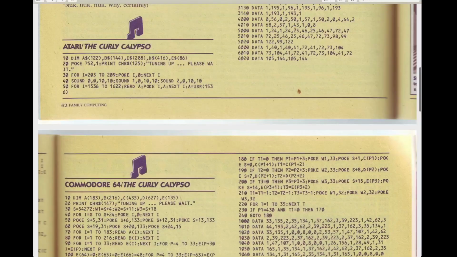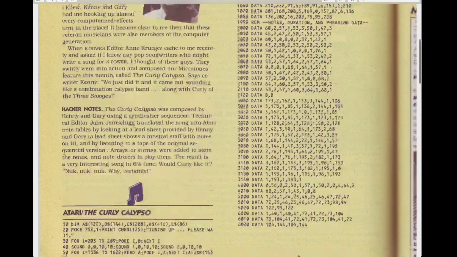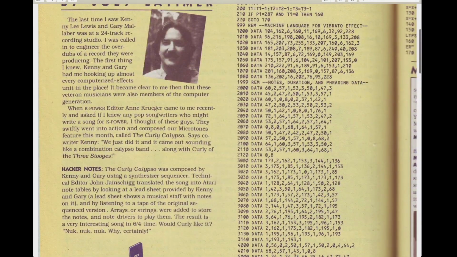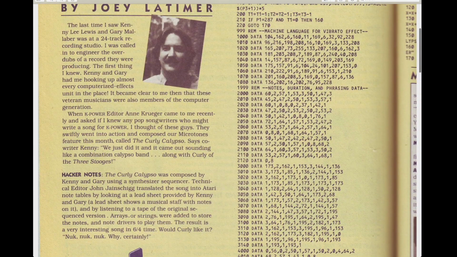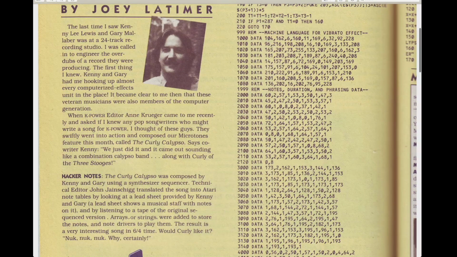I mean, obviously it's going to be a bit dated, but it was kind of cool hearing that sound could come out of my computer. And if you read up here, it mentions that it sounded kind of like a combination of a calypso band along with Curly of the Three Stooges, hence the name Curly Calypso. So let's get right to it.